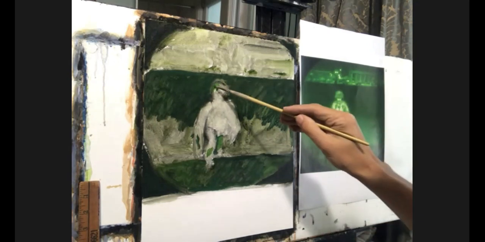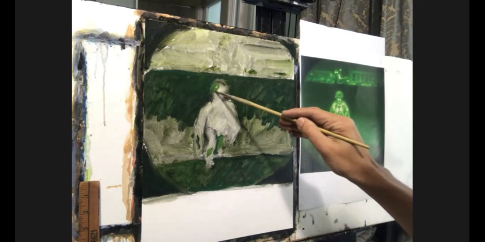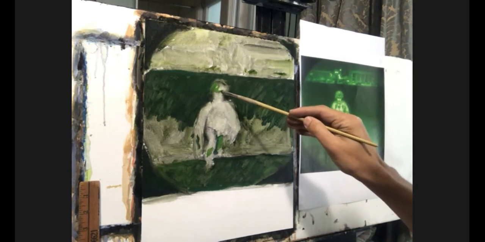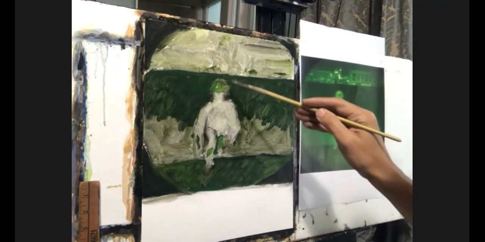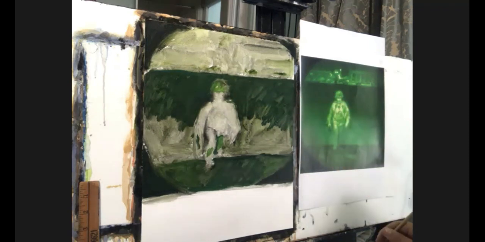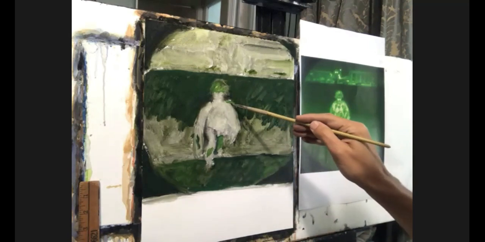Let me just use some yellow, and I'm not going to use white, but I see sort of a minty green right there, and I'm going to start piecing together those elements, making sure.